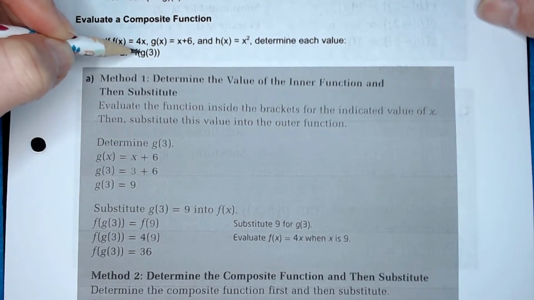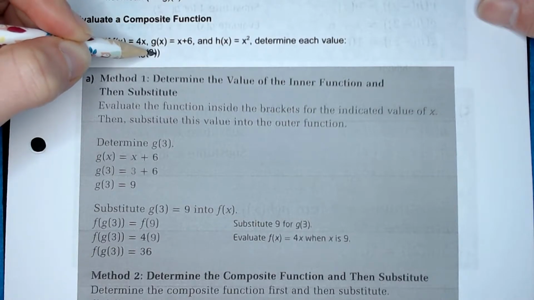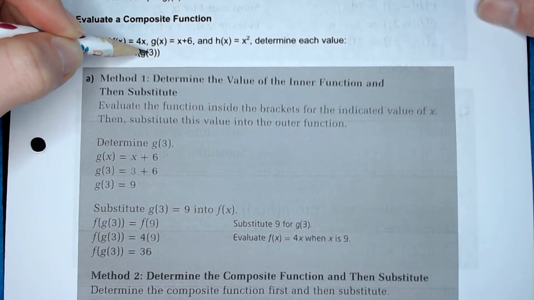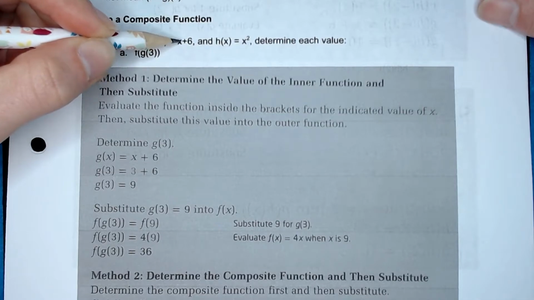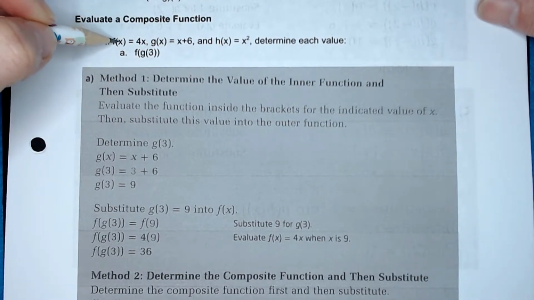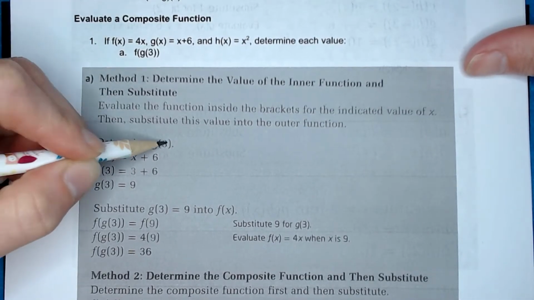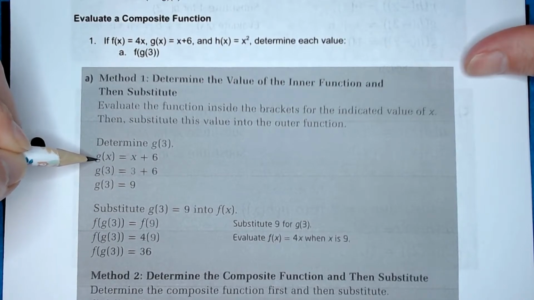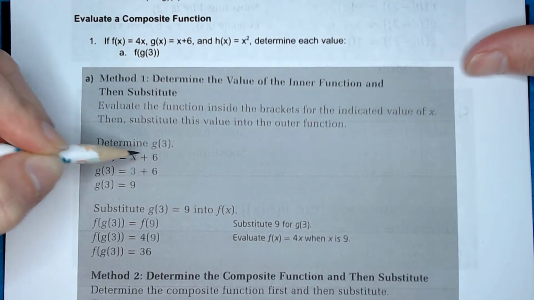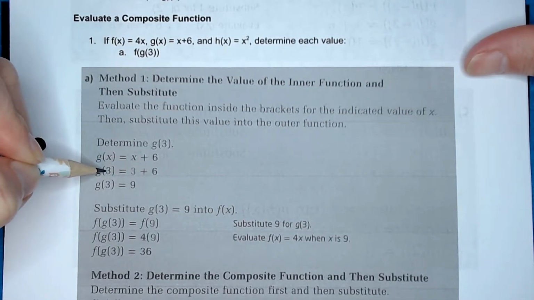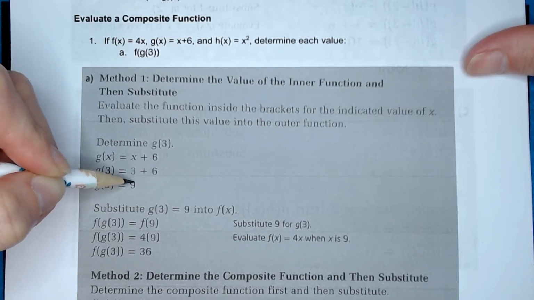So what this is saying is, for the function g of x, we've plugged the value of 3 into this, and then the result of that is plugged into f of x. So step number one, determine g of 3. g of x is equal to x plus 6. When x equals 3, y equals 9.